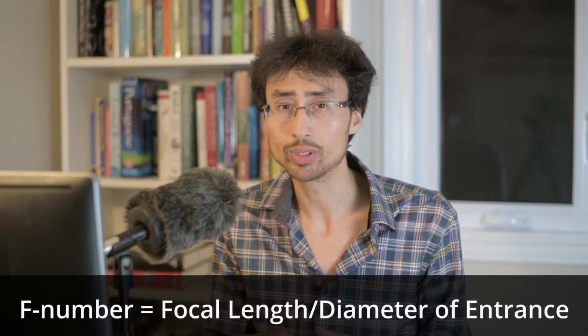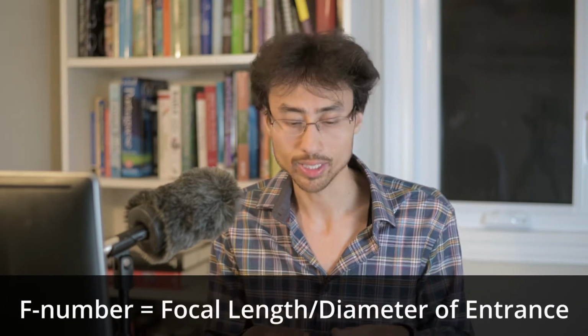Well, the f number of a lens is the number you get when you take the focal length of a lens and you divide it by the diameter of the entrance pupil. So for example, because this lens here is an f2.8 lens, it means if you take 50, the focal length, and you divide it by the diameter of the entrance pupil, you get 2.8.